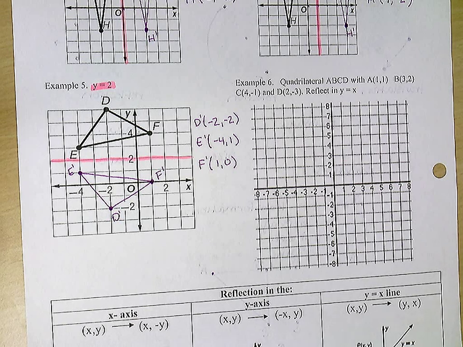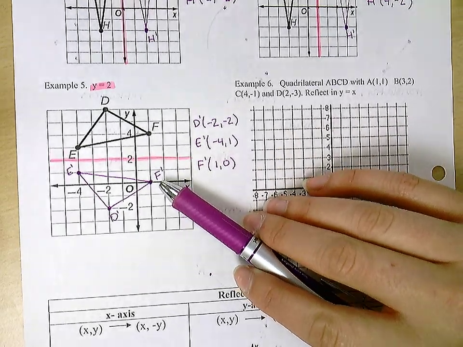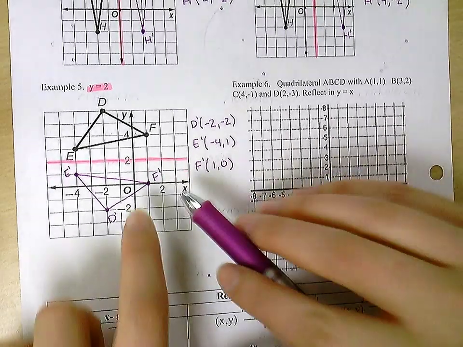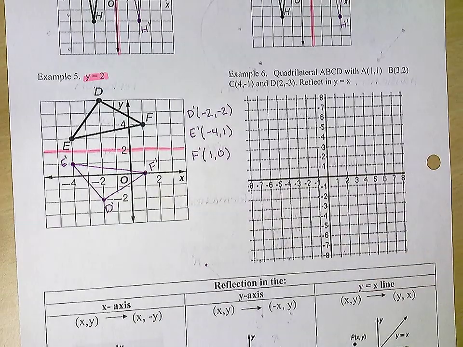That's how you label image. So you take your original, which doesn't have anything, and it goes to a prime. So this is like F prime. So that's what that apostrophe stands for.